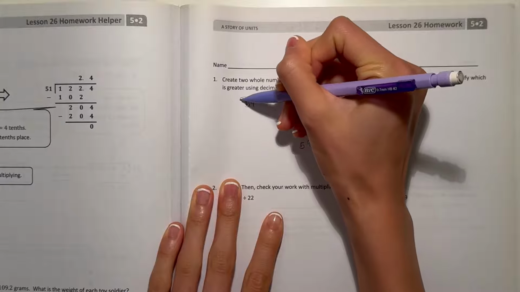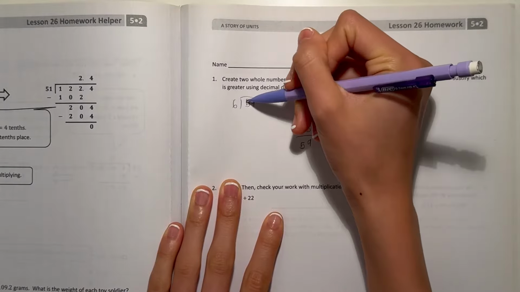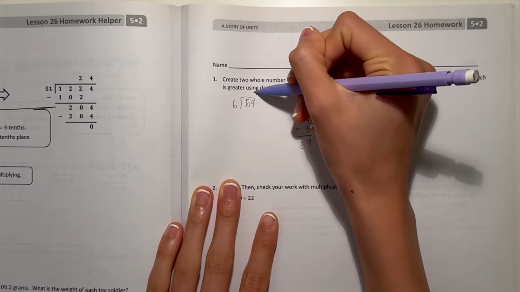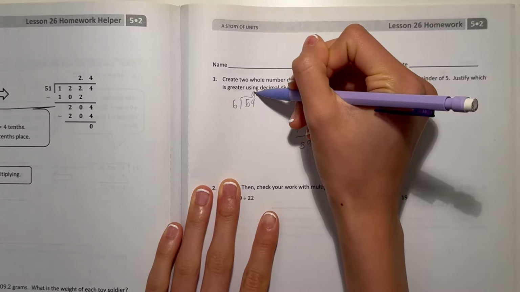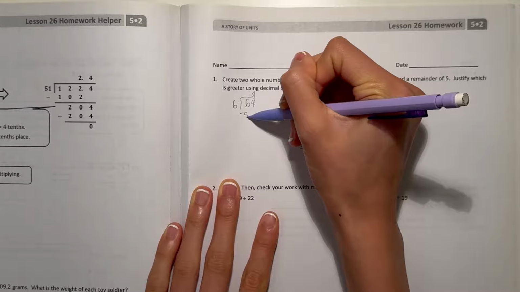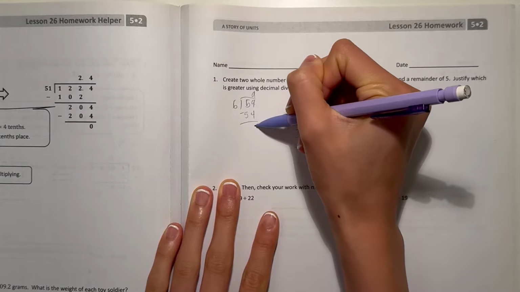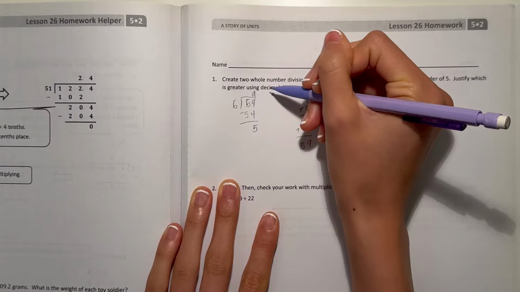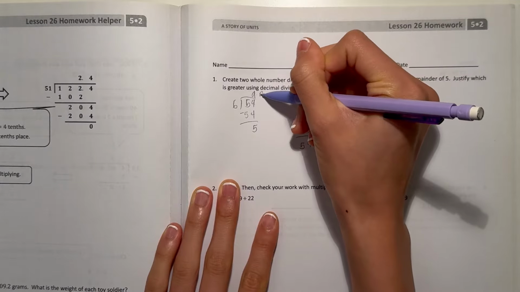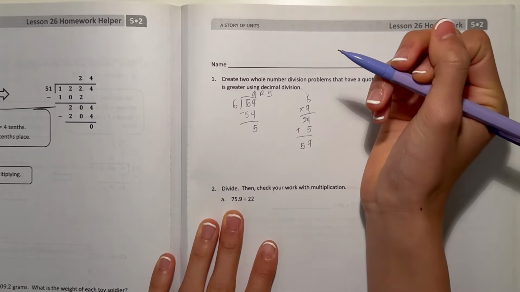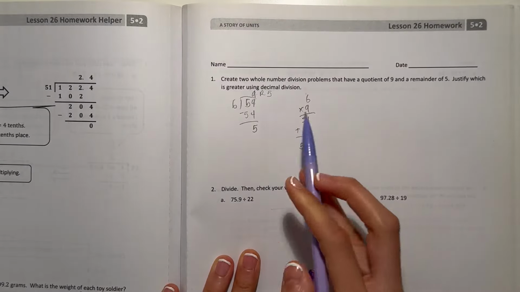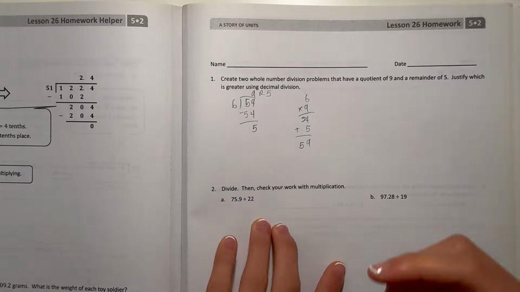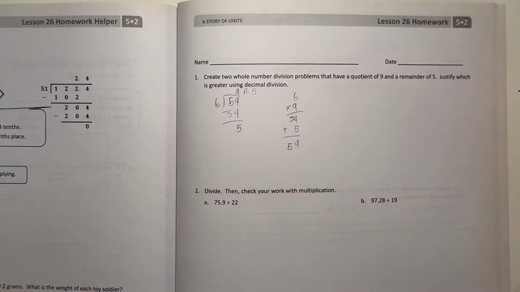59 divided by 6. 6 goes 0 times into 5, and into 59, 6 goes 9 times. 6 times 9 is 54, so 59 minus 54, that's 5 left over. So we have 9 remainder 5. Quotient of 9 and remainder of 5. And now our next division problem, we can choose another number.